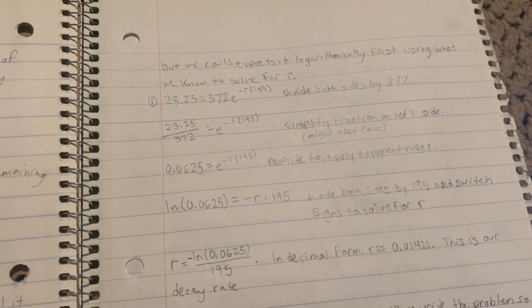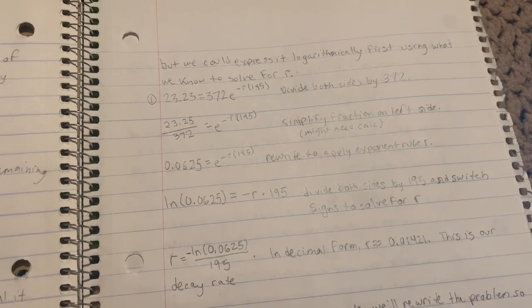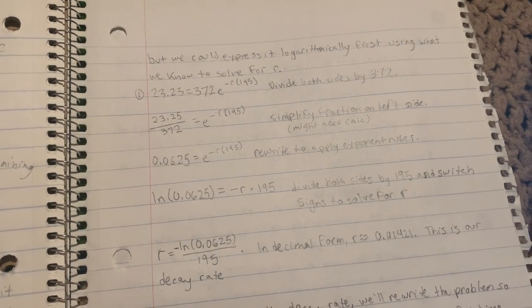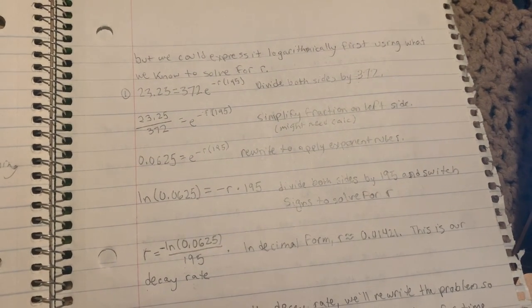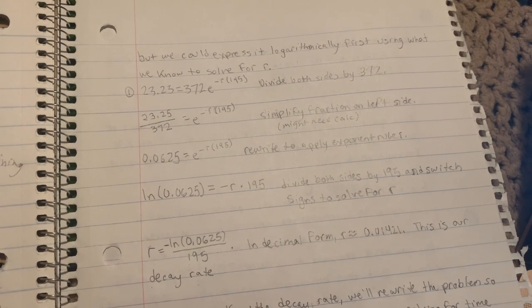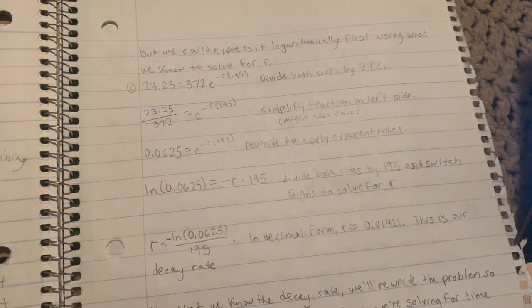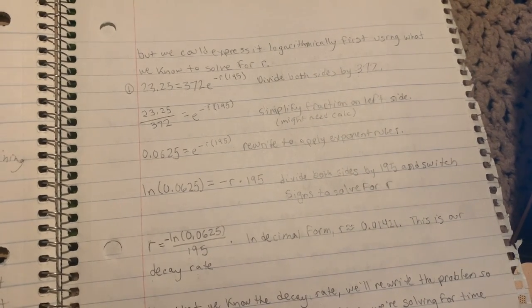So we have to divide both sides by 372 to simplify that right side. Now we have 23.25 over 372 equals e to the power of negative r times 195. Our next step is to simplify the fraction on the left side. For this, you might actually need a calculator. And together, you get 0.0625 equals e to the power of negative r times 195.